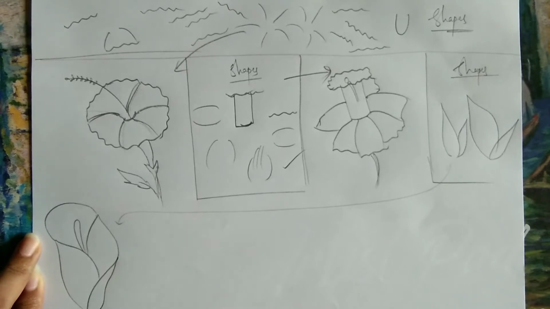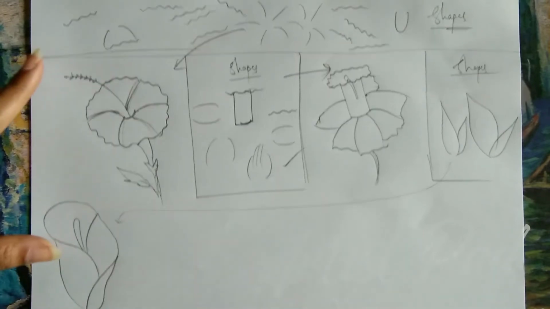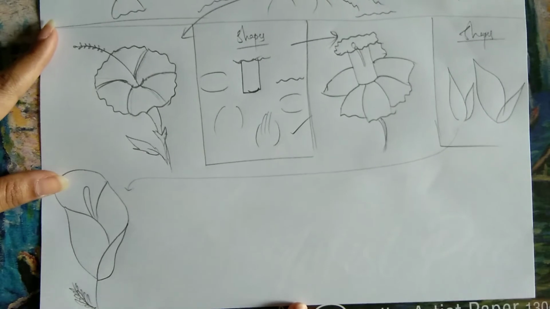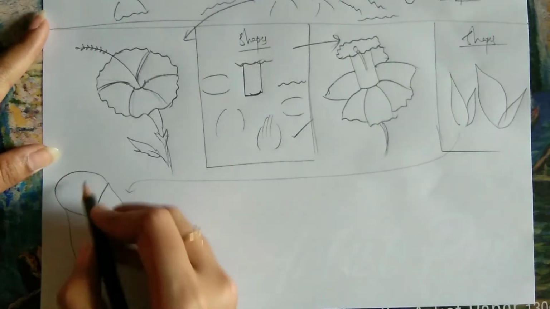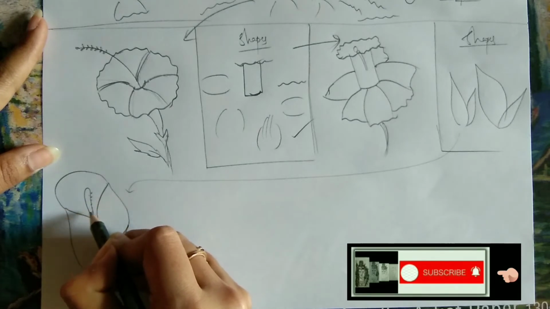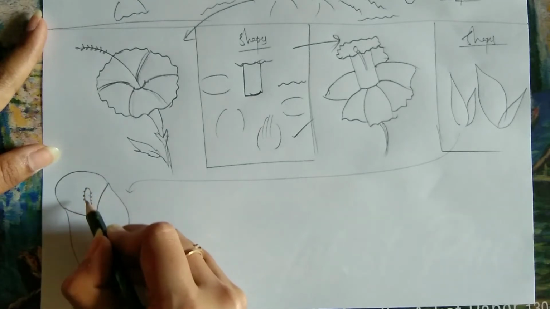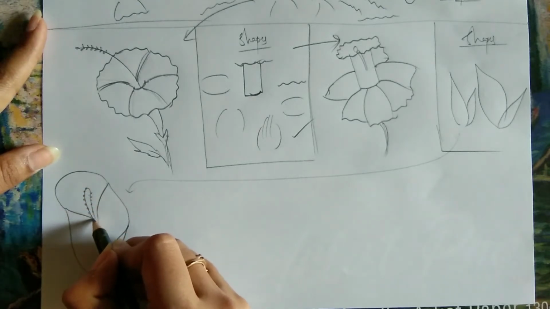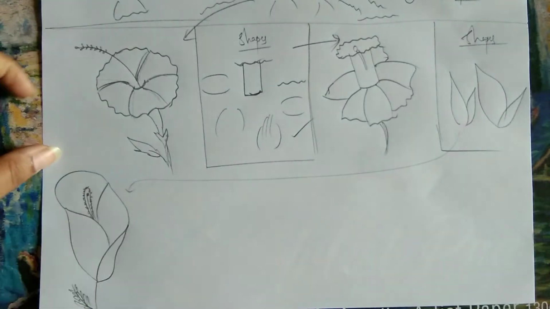And sorry for the inconvenience, my stem is not visible here. So let me adjust the camera so that the stem is visible. So I gave a tiny leaf effect to the stem so that it will look beautiful. So if you want to specify the stamen, draw the pollens. So that is optional. You can skip this. So I am done with pollens.